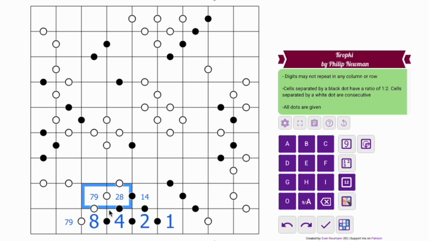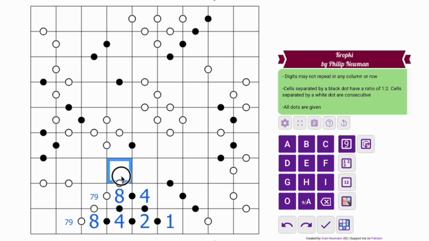And this relationship here will do some work for us because 2 obviously isn't next to the 7 or 9. So this is an 8, which forces this into a 4, which gives this as a 7 or 9.